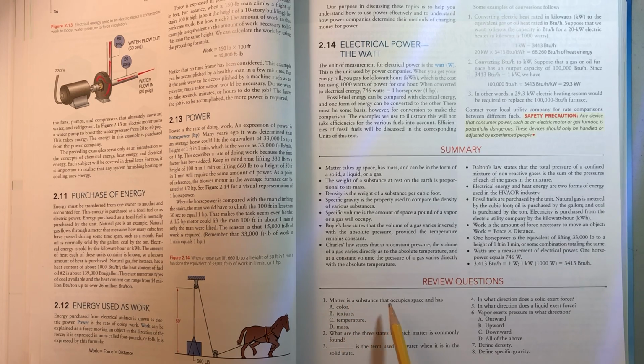Review questions. Number 1. Matter is a substance that occupies space and has A. color, B. texture, C. temperature, or D. mass. Number 2. What are the 3 states in which matter is commonly found? Number 3. Blank is the term used for water when it is in solid state. 4.